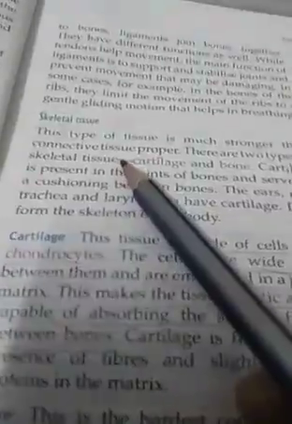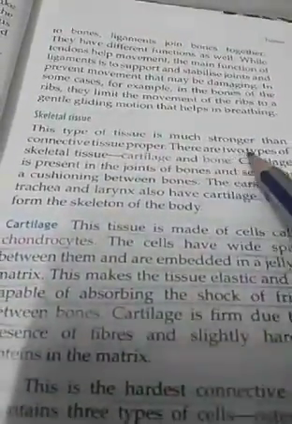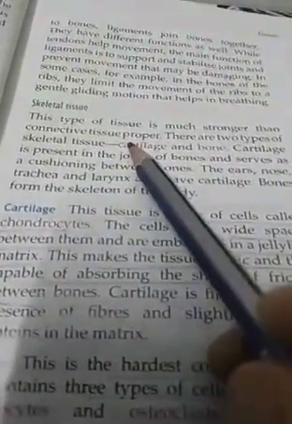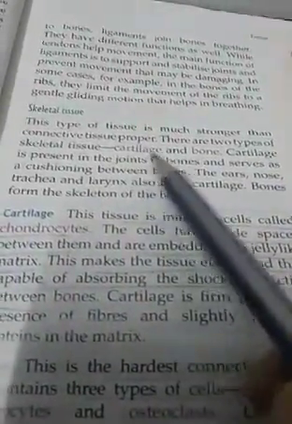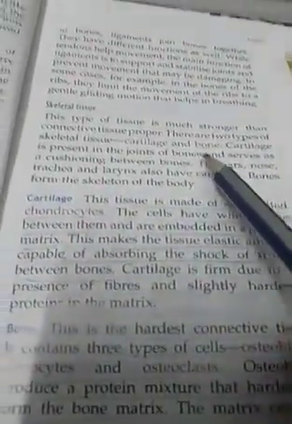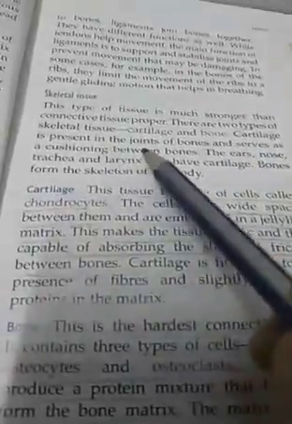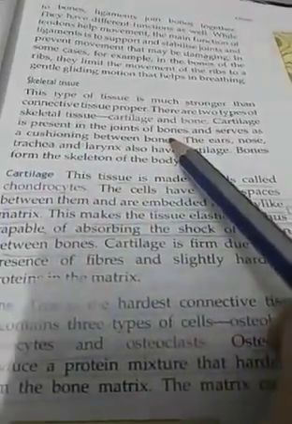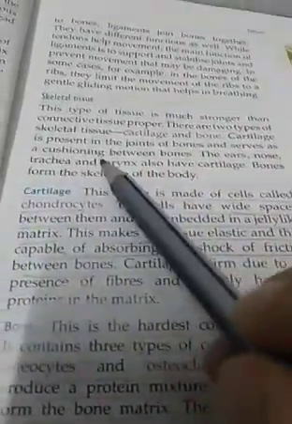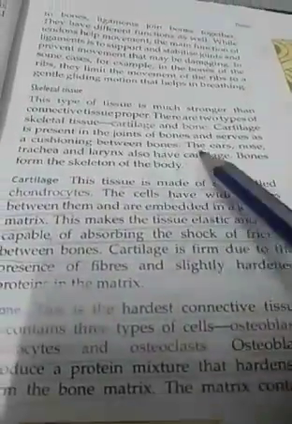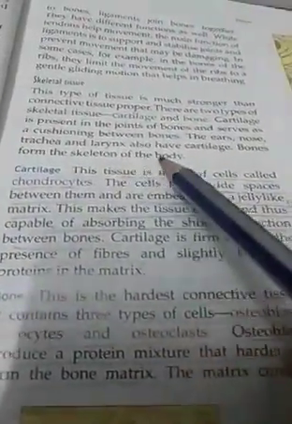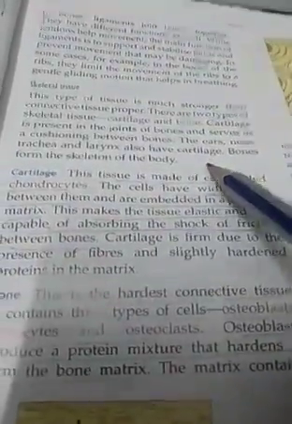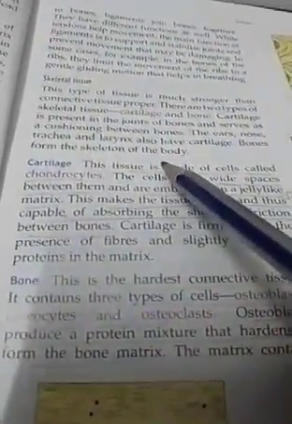Second is skeletal tissue. This type of tissue is much stronger than connective tissue proper. There are two types of skeletal tissue, that is cartilage and bone. Cartilage is present in the joints of bones and serves as cushioning between the bones. The ears, the nose, trachea and larynx all have cartilage, and bones form the skeleton of the body.